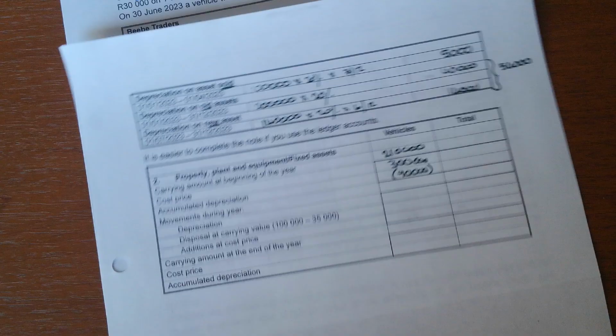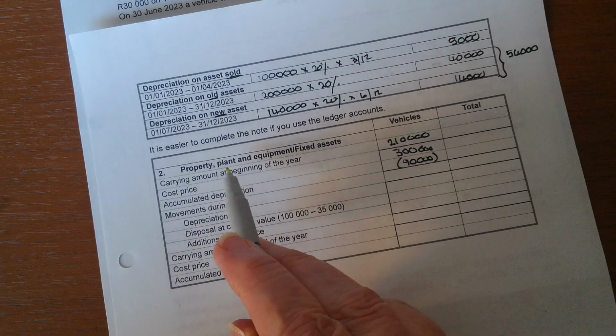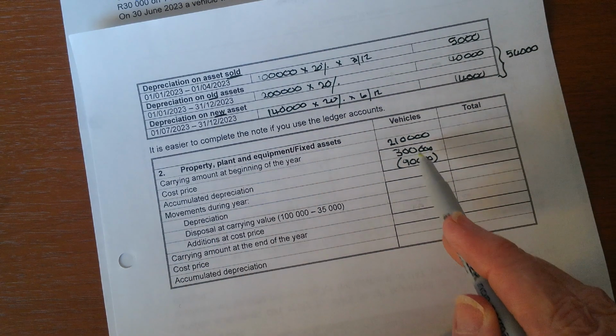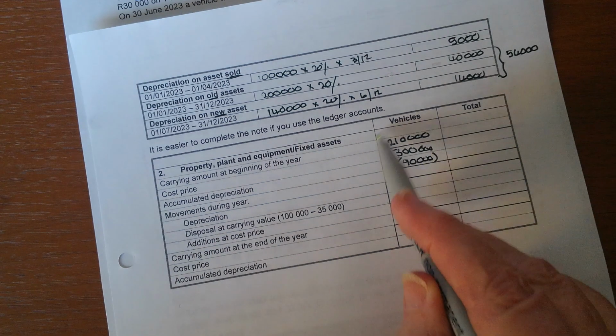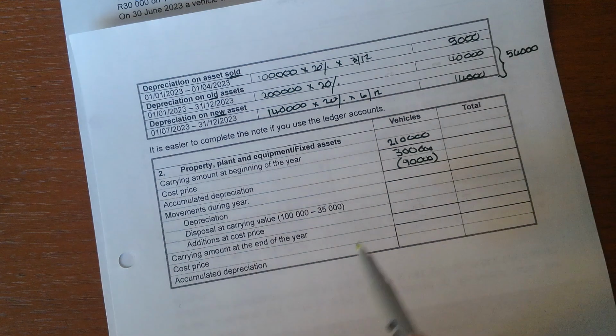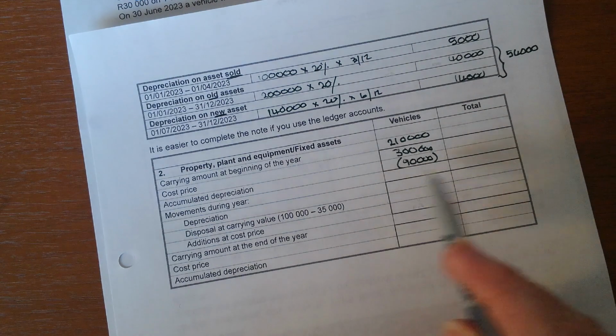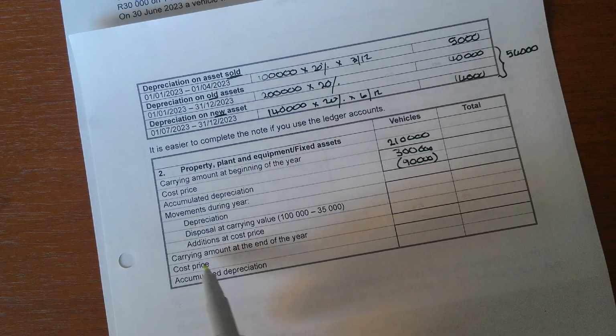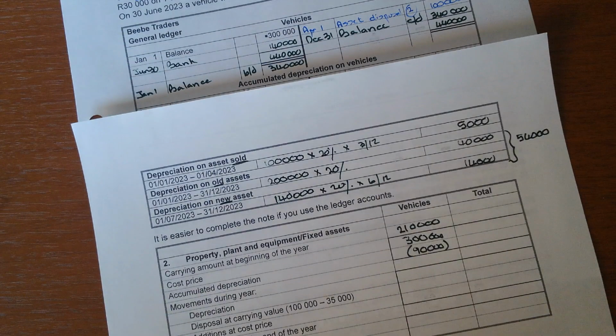Okay, so according to IFRS, you have to show at the beginning of the year what is your cost, accumulated depreciation, and carrying amount. Then you have to show all the things that happened during the year, and then you have to show the carrying amount at the end of the year again. Okay, now depreciation.